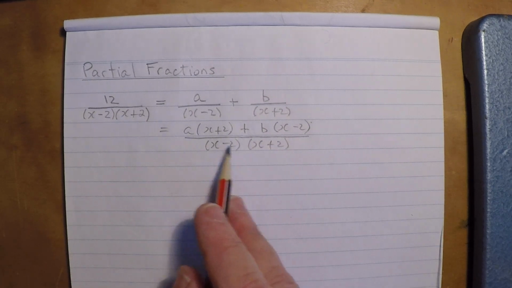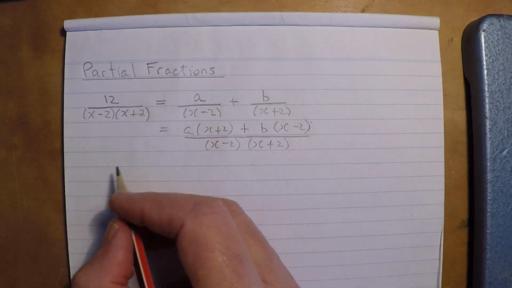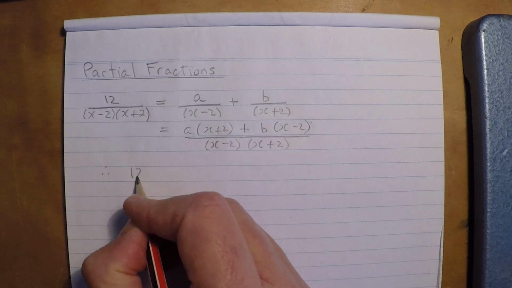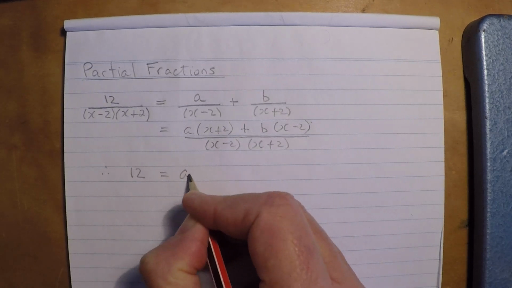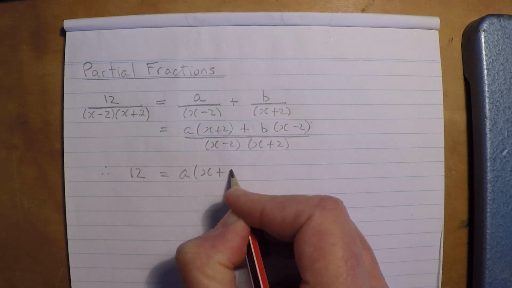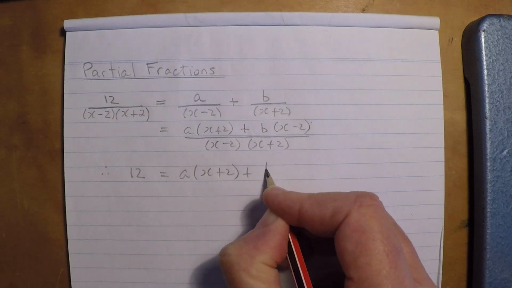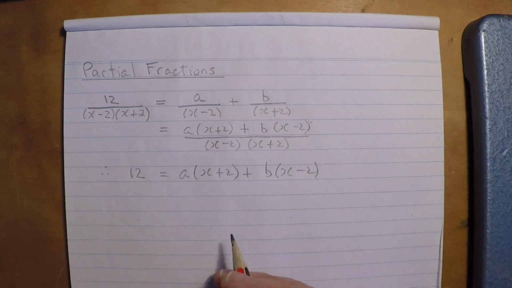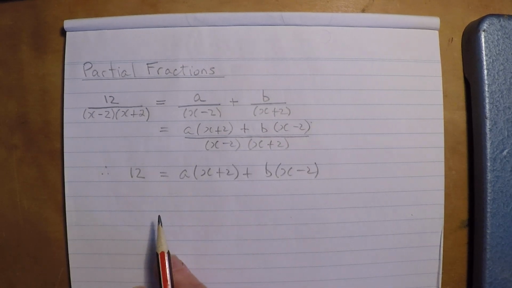The denominators are the same, the numerators must be equal. So therefore 12 must equal a times x plus 2 plus b times x minus 2. Now we have to find the values of a and b that make this true.